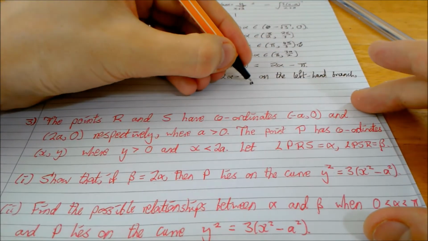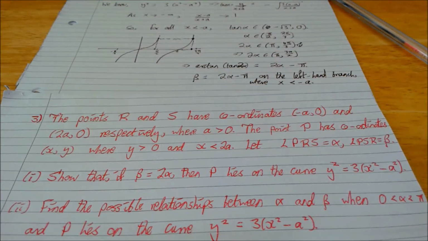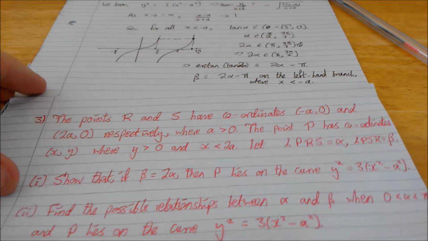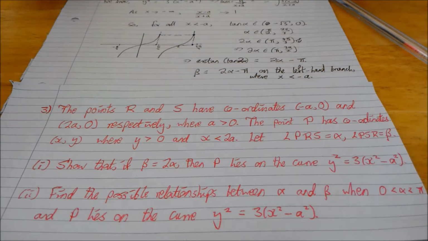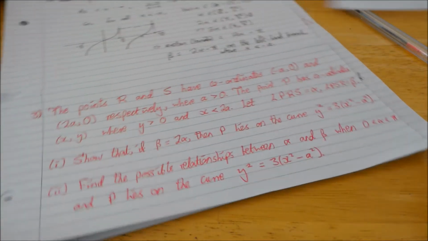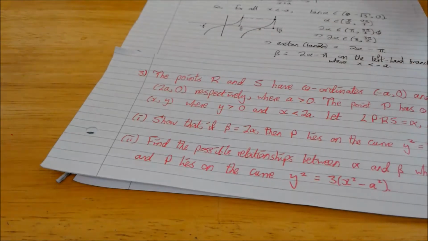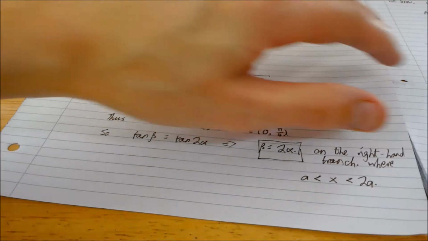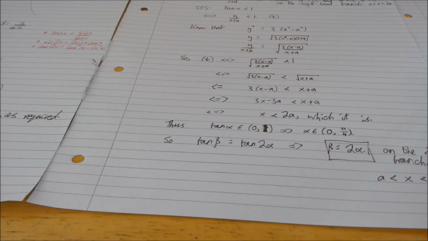where x is less than minus a. Okay, and that is actually us done. So I would say actually that, at least for me, that was maybe the hardest of the 3 questions so far. Maybe that's just because I'm bad at this sort of question, and I probably didn't explain it that well either. But let's just quickly have a look at the solution.